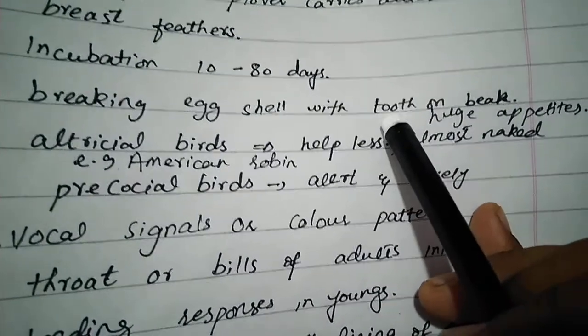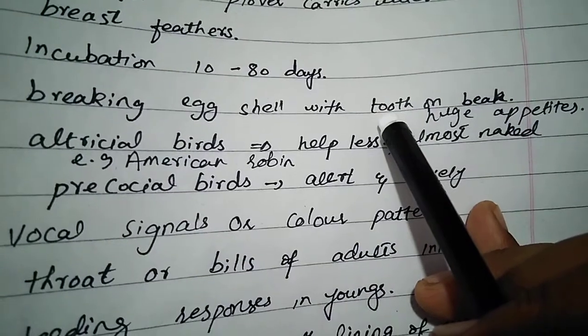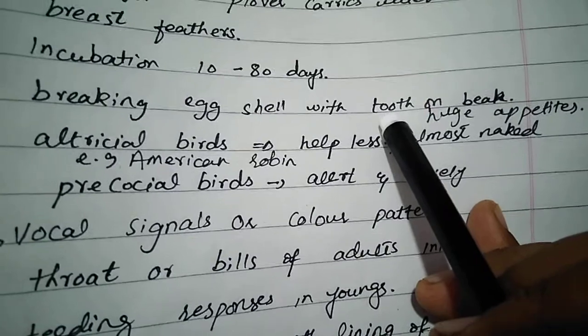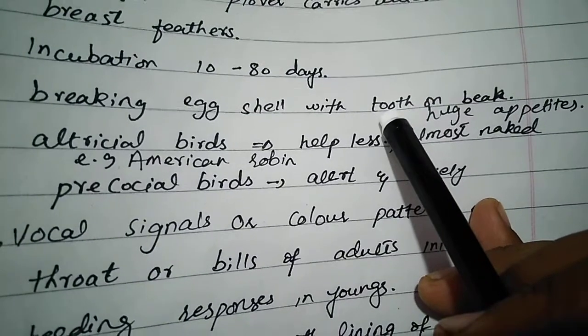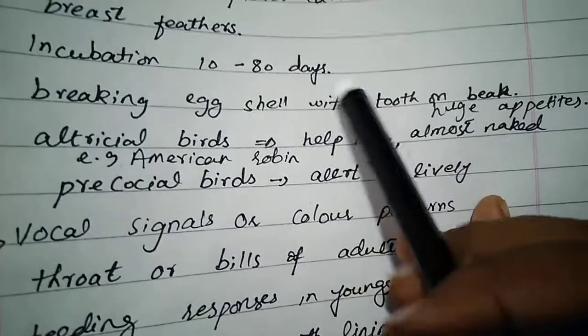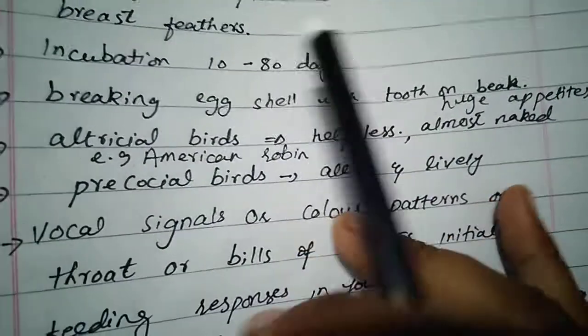Then the lungs inflate and these birds start to breathe. After 1 to 2 days they break the eggshell and release outside the shell.